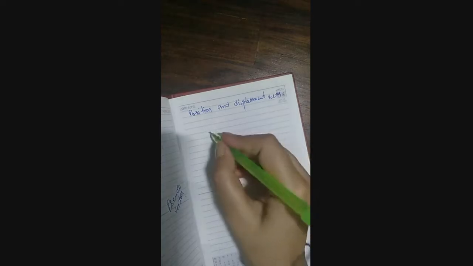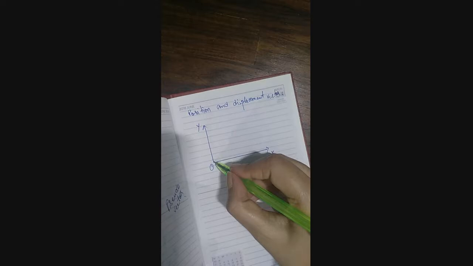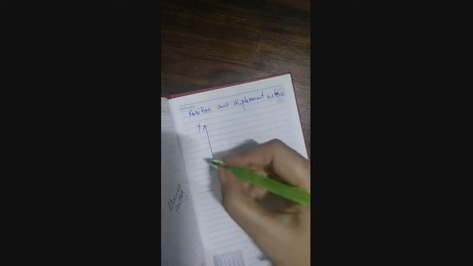For this, we select a point in a plane as origin. Suppose this is your Cartesian coordinate. This is the y-axis, this is the x-axis, this is origin O. So this is just a reference point for measuring the vector. Okay, for measurement we need this kind of coordinates. So the movement starts from O.